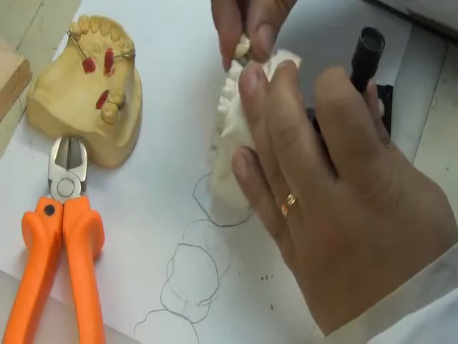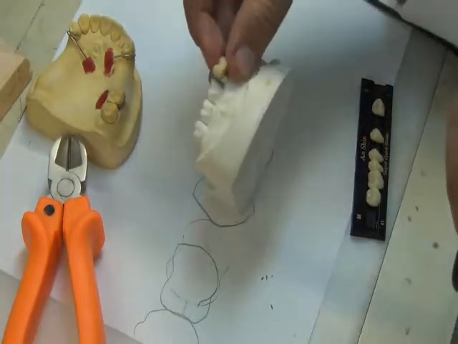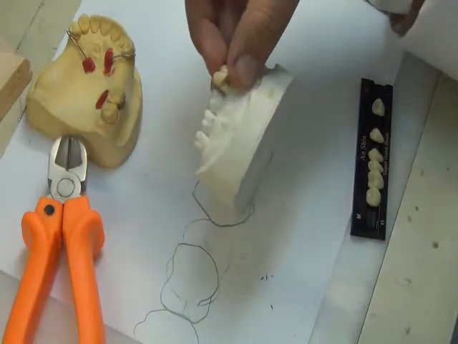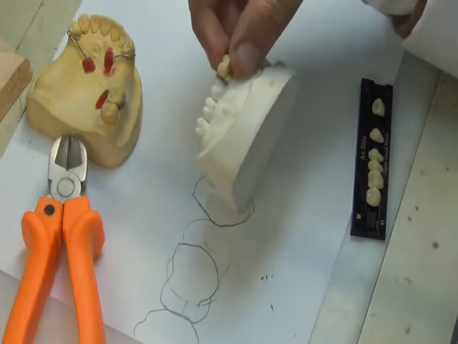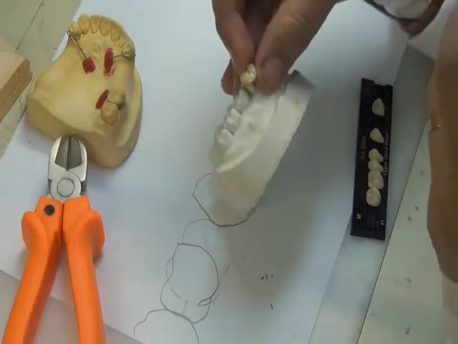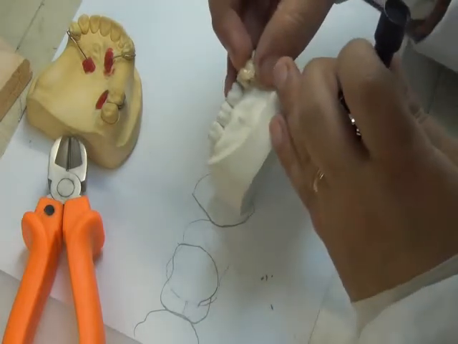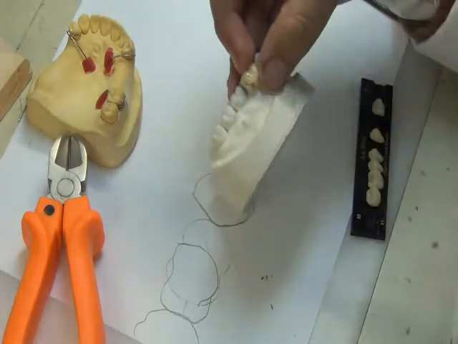Okay. Suppose I'm putting another tooth here. Do you see this? Occlusogingivally, this tooth is short. Okay? So I need to make sure that also my tooth from occlusal till gingival end is the same.